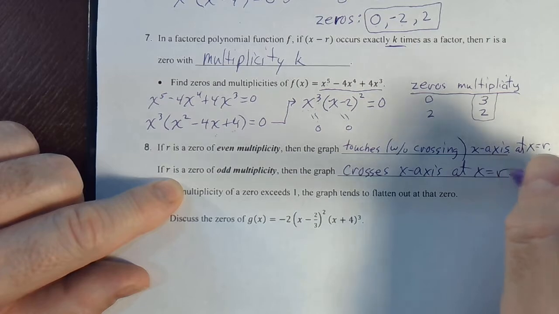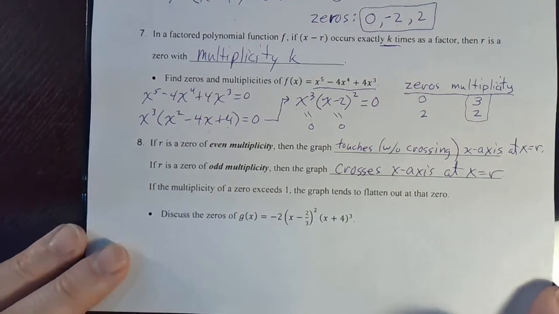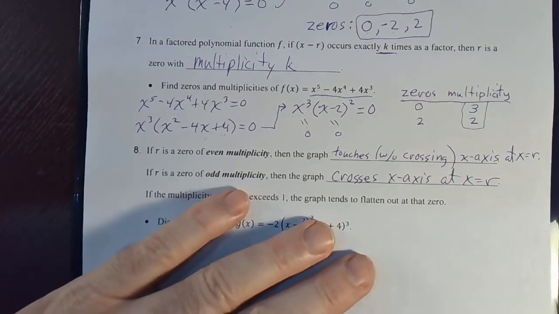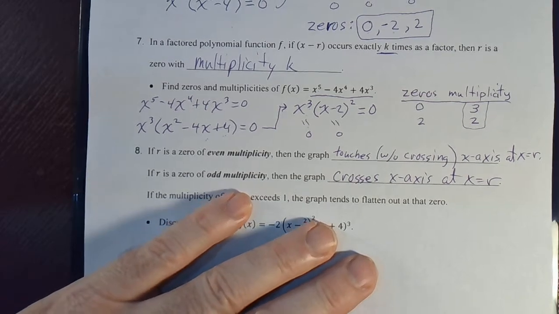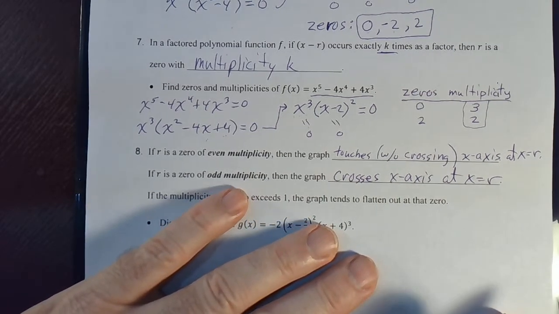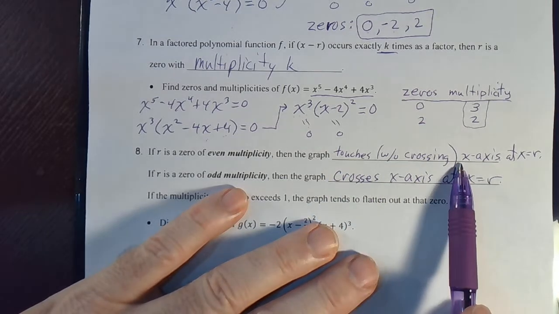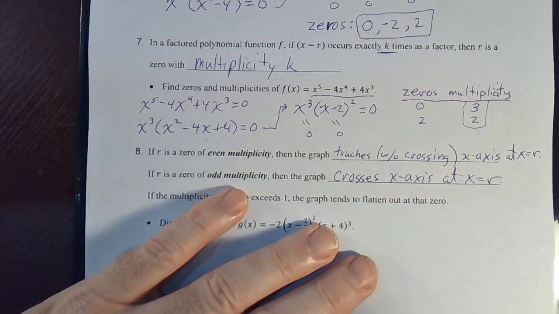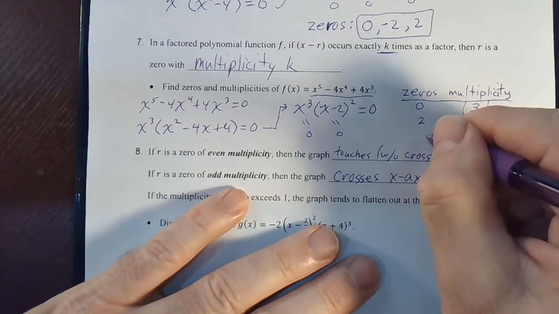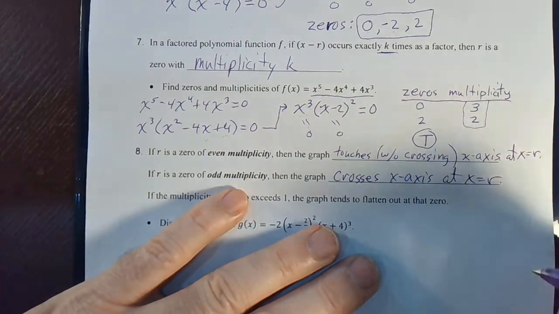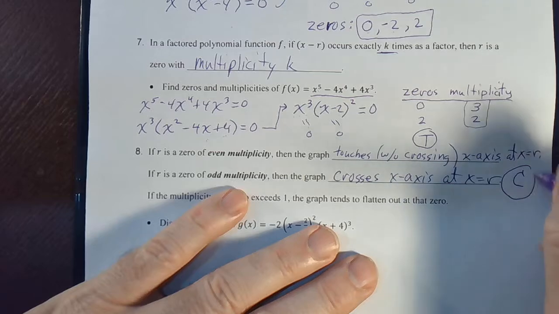at x equals r. So for homework, if it ever says, find the x-intercepts, or the zeros, or the roots, and state whether it touches without crossing or whether it crosses, you can just use the letter T for touches without crossing and C for crosses.